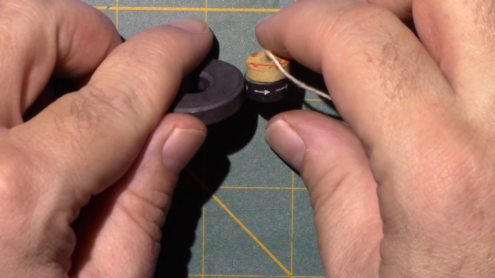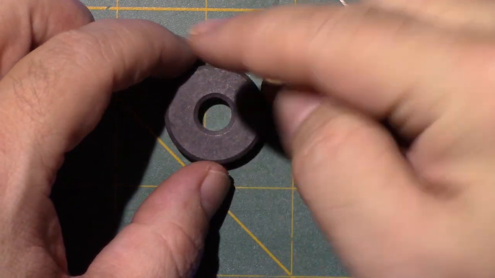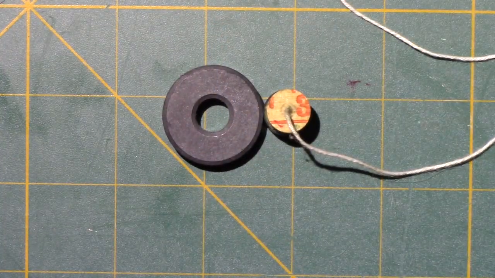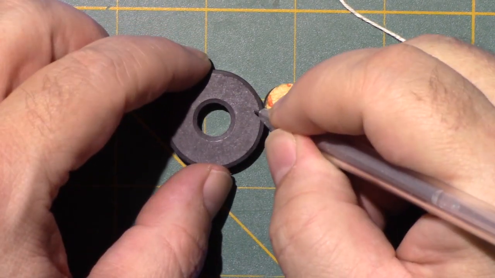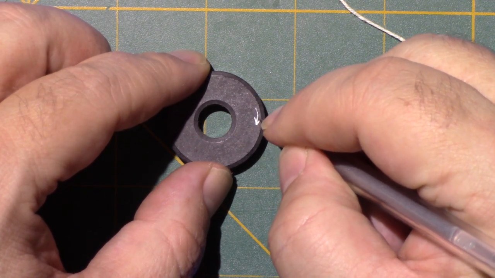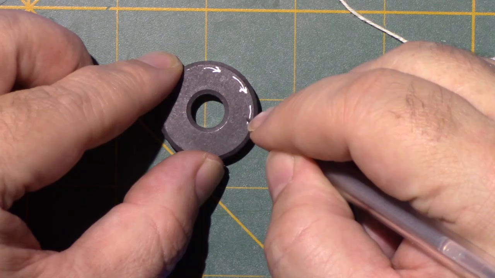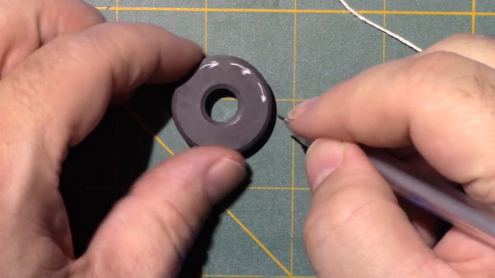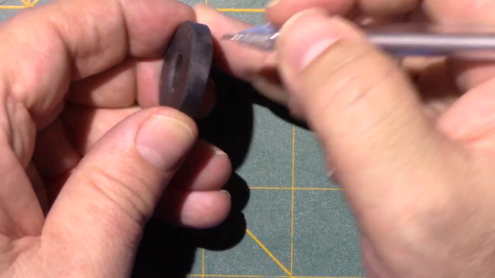Okay, because the current is going this way, that means the edge current on this magnet is also going this way. So I'm going to use a marker. Let me get this out of the way to draw the edge currents. Now I'm not drawing it down here, I'm drawing up top so you can see the direction of the edge currents. The actual edge currents are right here.